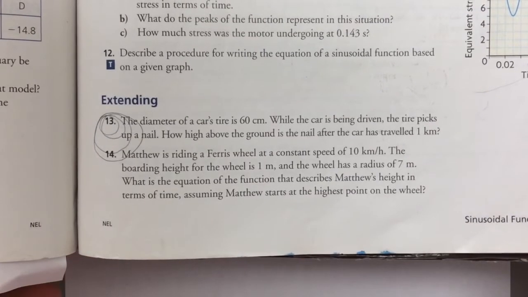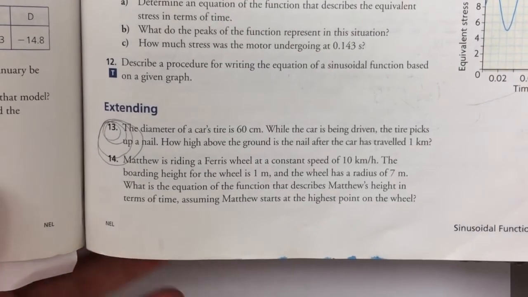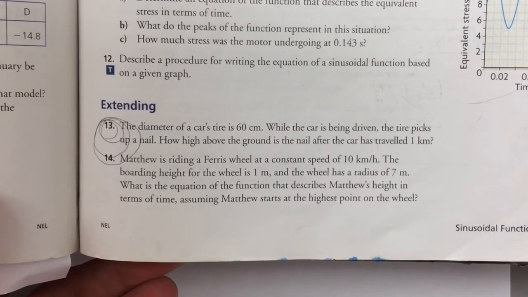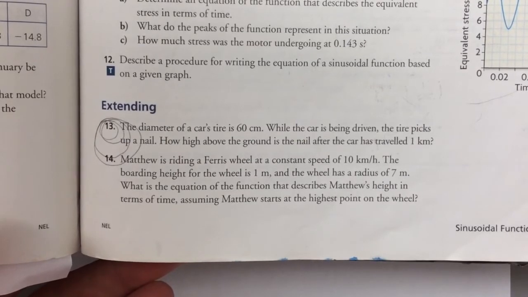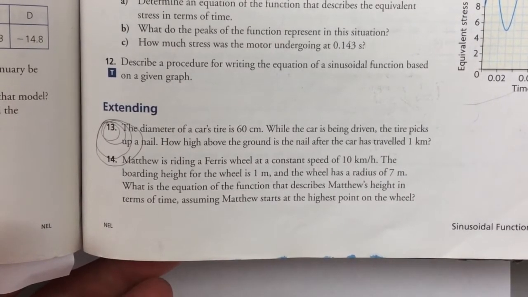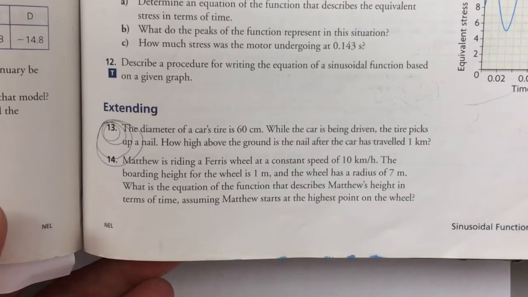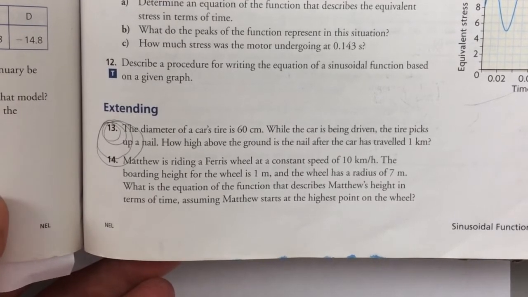Okay, now we're going to look at page 393, number 13. The diameter of a car's tire is 60 centimeters. So the distance right across is 60 centimeters. While the car is being driven, the tire picks up a nail. How high above the ground is the nail after the car has traveled 1 kilometer?